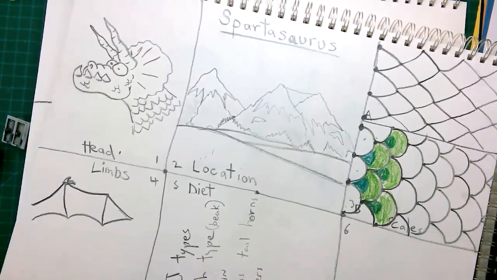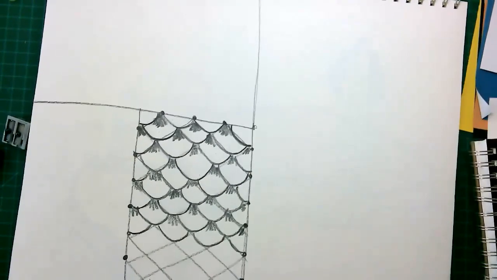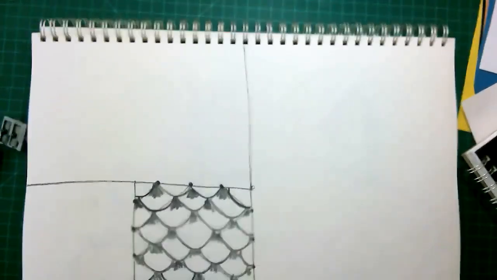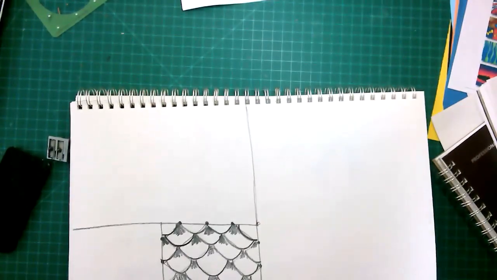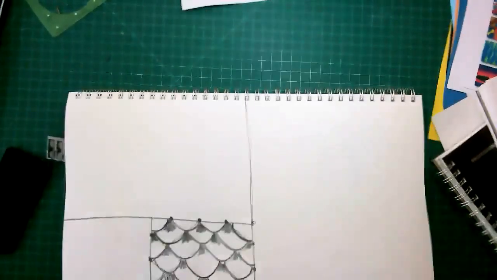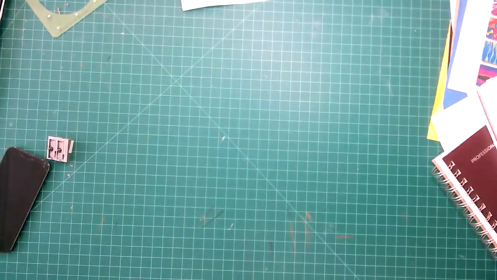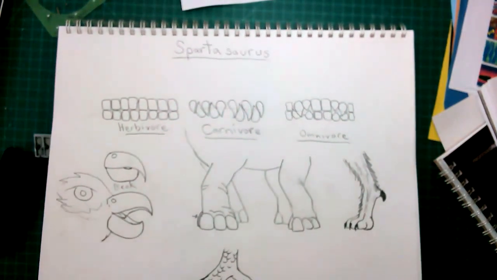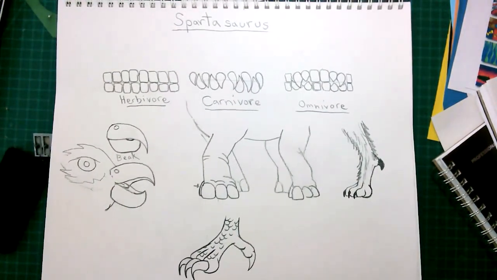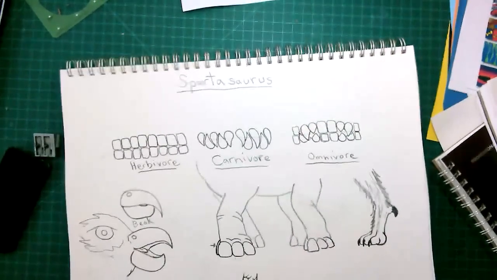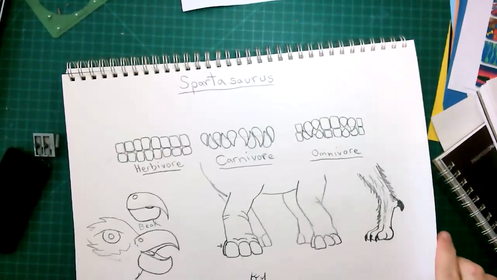So, pretend this is your book. Let me try that again. Oh, geez. So we didn't do any of this, eh? Okay. We need to do it though. Okay. We won't do it.